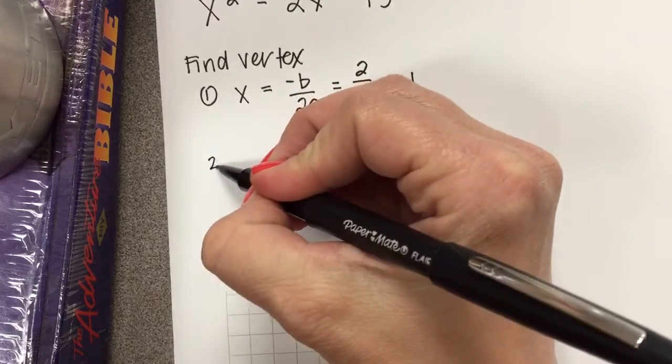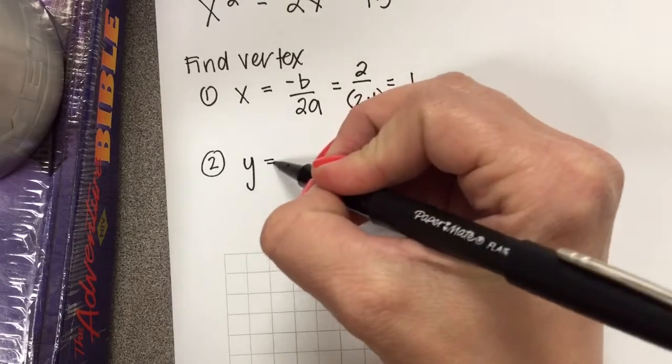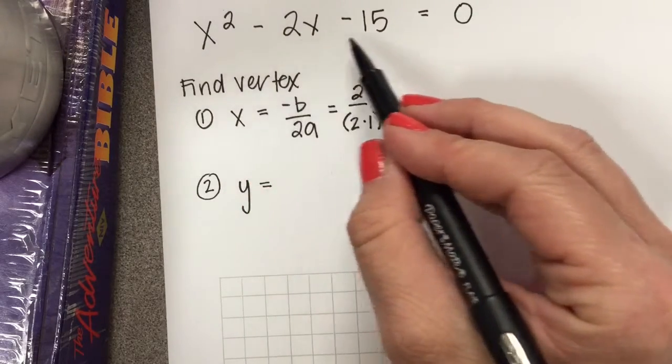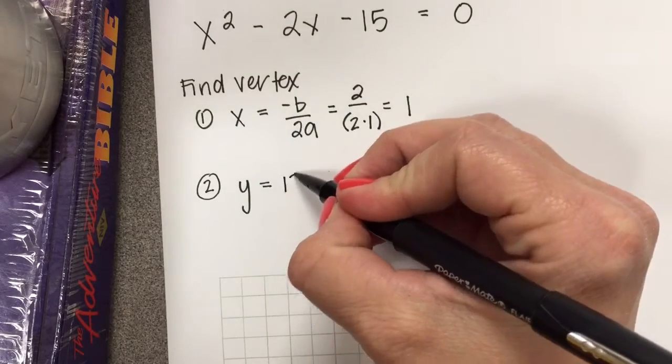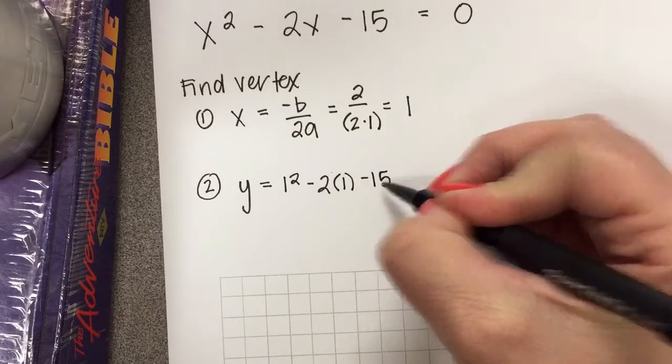Step 2 of finding the vertex is figuring out what the y is. To do that, we use the original equation and plug 1 in for x. So 1 squared minus 2 times 1 minus 15.